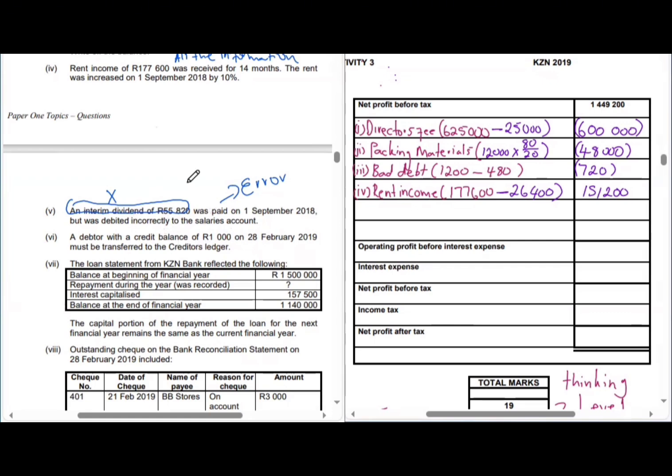So basically, this is the salaries account, the T-ledger for salary. Salary is an expense. All expenses increase on the debit side and decrease under the credit side. Based on the information, it was debited incorrectly to the salaries account, meaning this guy went and recorded 55,820 under salary. So this is what happened.